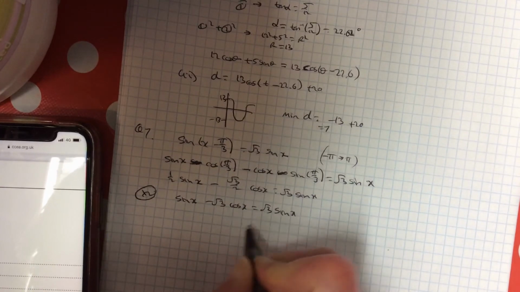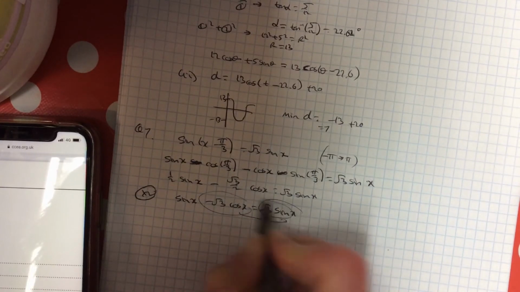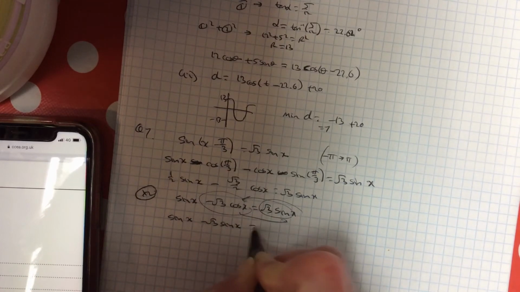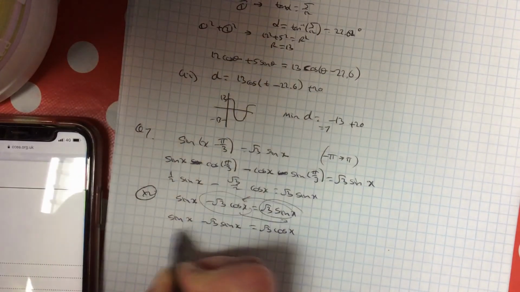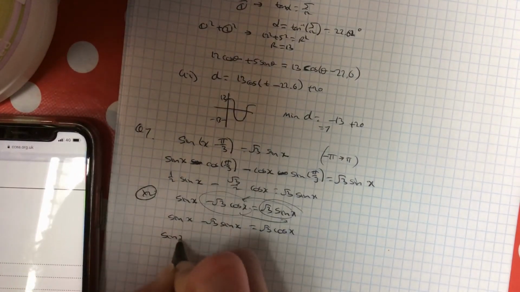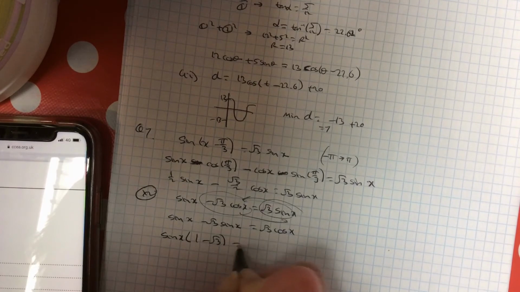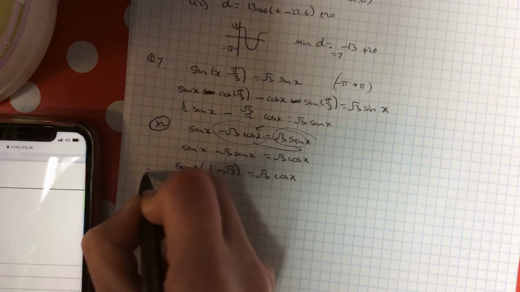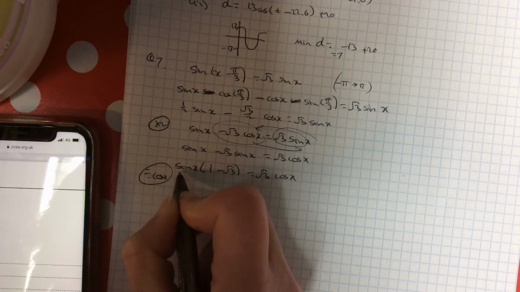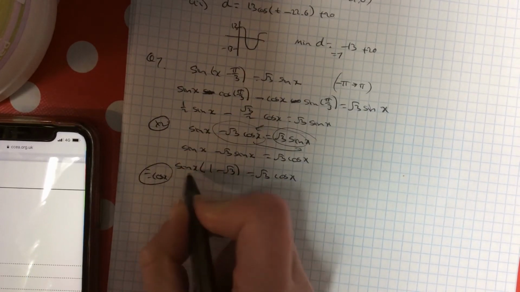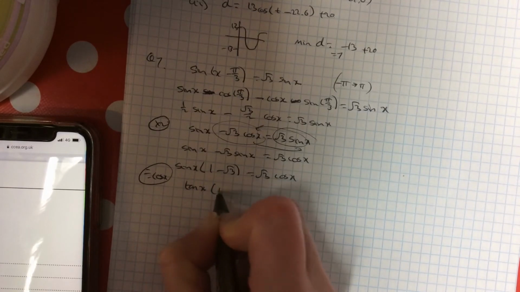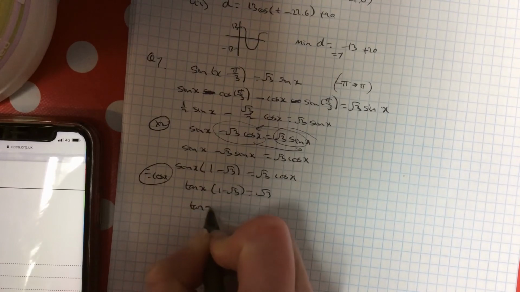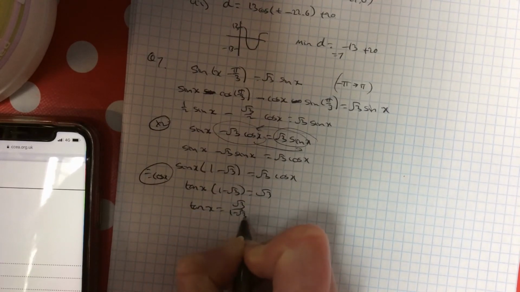Put all the sines on one side and the cos's on the other side. Just going to rearrange here. So I've got sine x minus root 3 sine x equals root 3 cos x. Factorize out your sine x. So it's sine x times (1 minus root 3) equals root 3 cos x. What I'm going to do now is divide everything by cos x. So sine divided by cos is tan x, and cos divided by cos disappears. Bring this to the other side, so tan x is root 3 over 1 minus root 3.